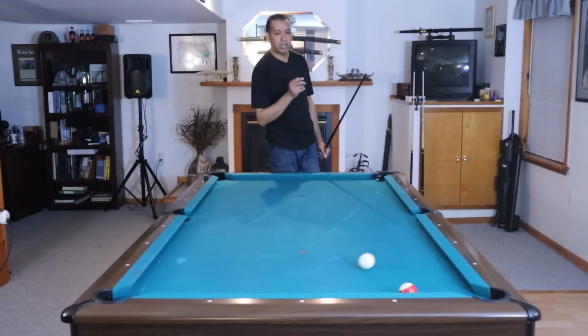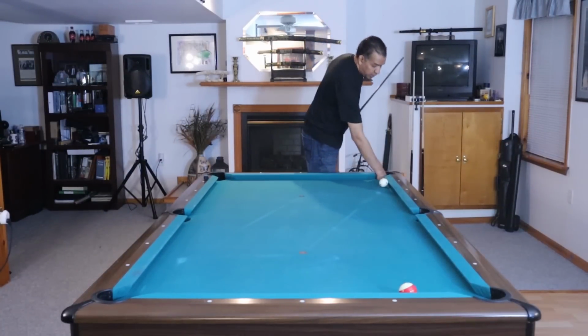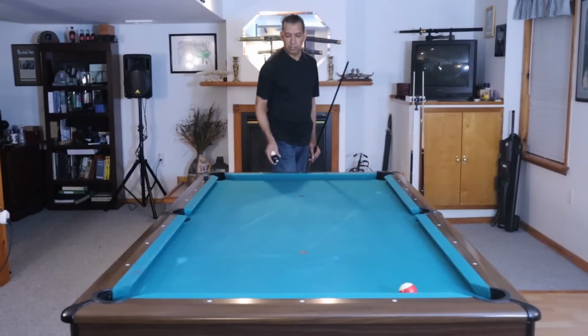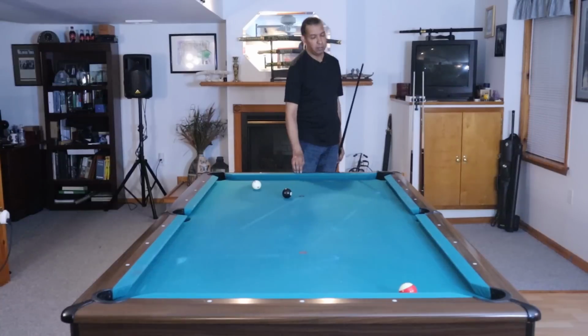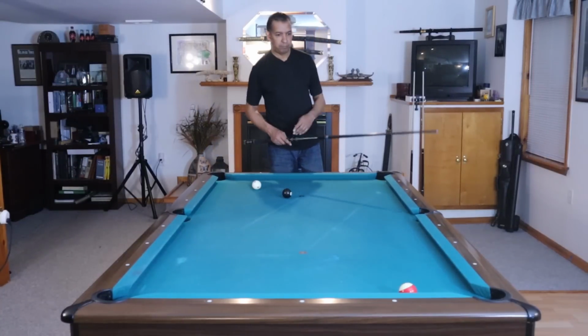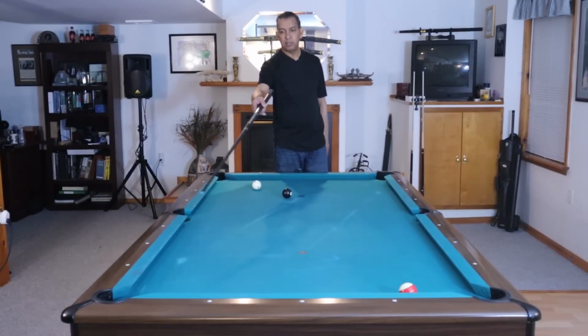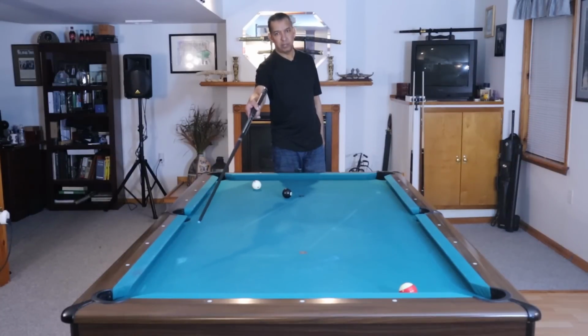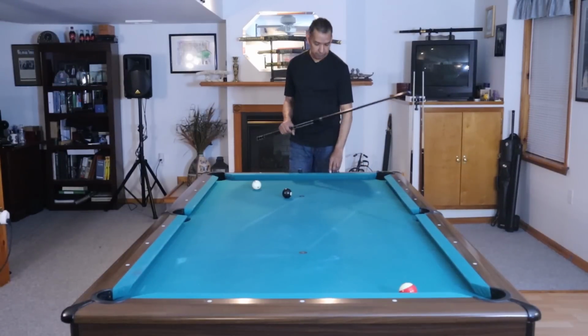Okay gang, remember this shot where we come off of 3 rails and we come down here to play a ball in this pocket? What do we do if we need to play our object ball in that pocket? Let's pretend for a second this pocket's blocked, that pocket's blocked. This ball's in the way of a bank shot there. We need to come into this pocket. How do we pull it off?